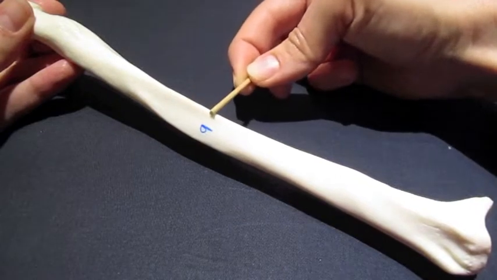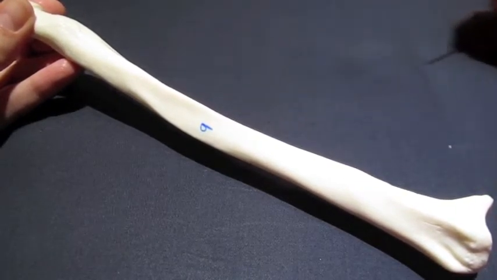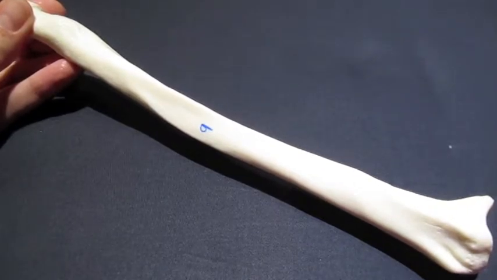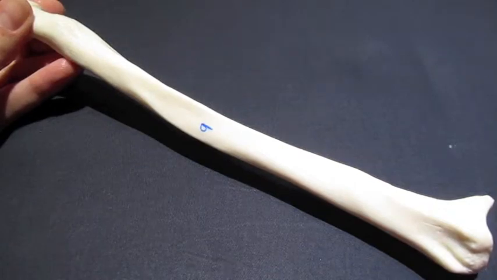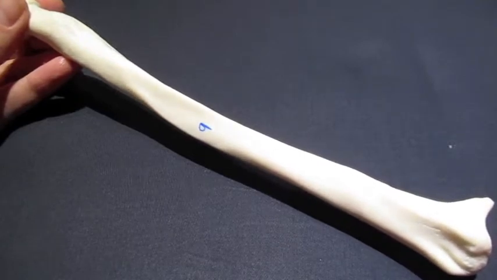The interosseous border is a ridge on the medial side of the radius. This border serves as an attachment site for fibrous connective tissue called the interosseous membrane. The interosseous membrane connects and transfers forces between the radius and ulna. This membrane also serves as an attachment site for forearm muscles.